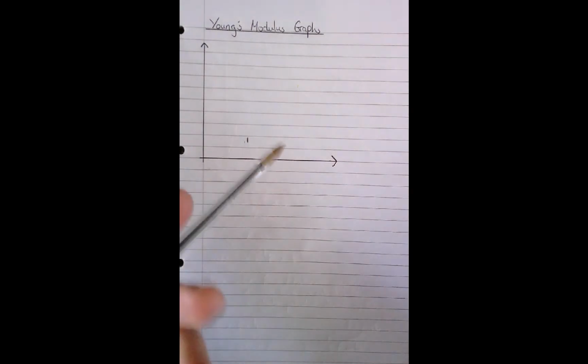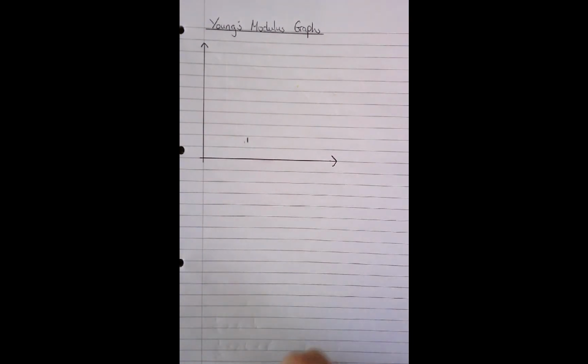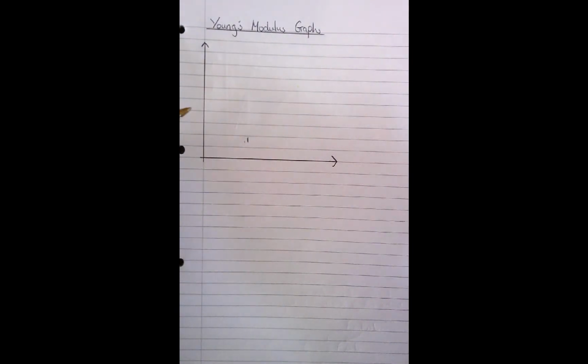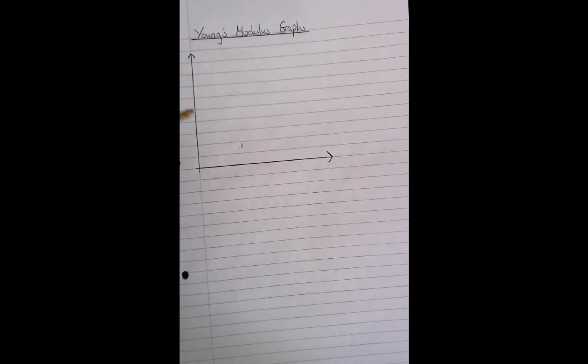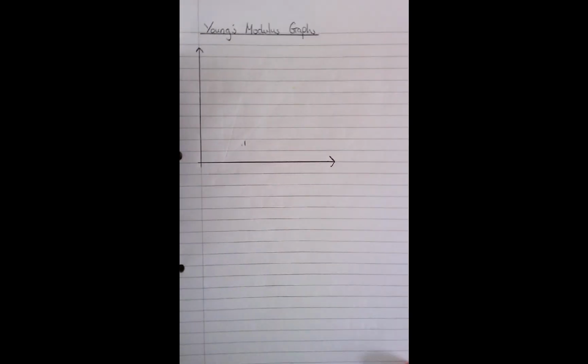Yet again, the reason why we like to use Young's modulus and why it's often a more useful quantity in engineering is because it doesn't depend on the amount of the material. But what we're going to see here is by looking at the Young's modulus graph, it will tell us a lot about how the material behaves. And how the material behaves in general is often more useful to know in addition to just how much force it needs to give a particular extension.